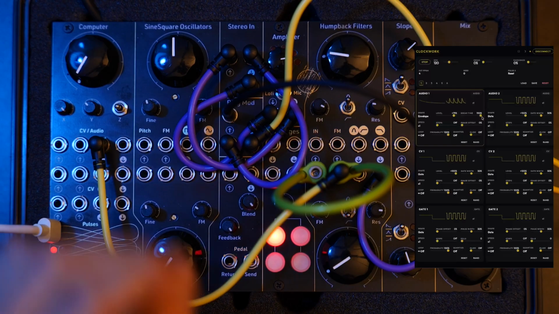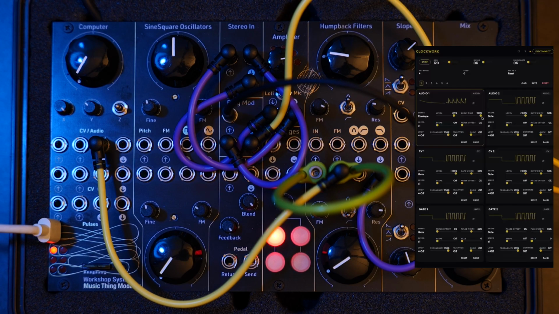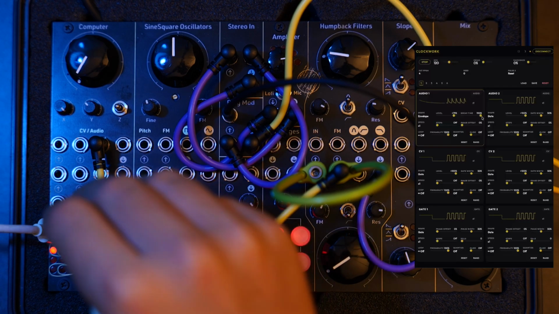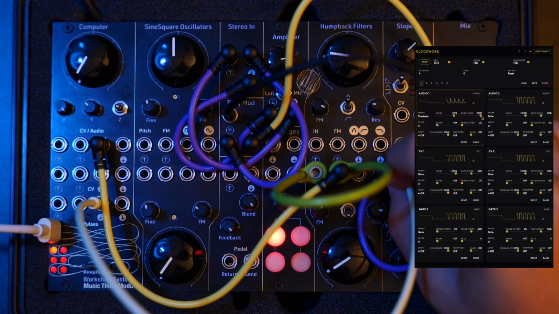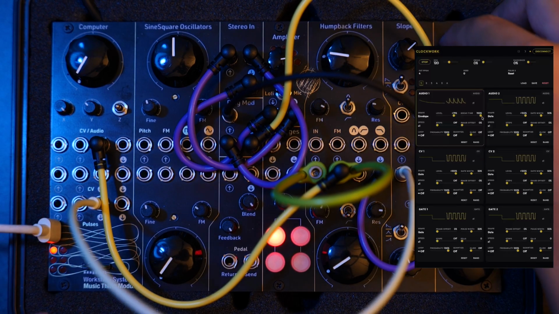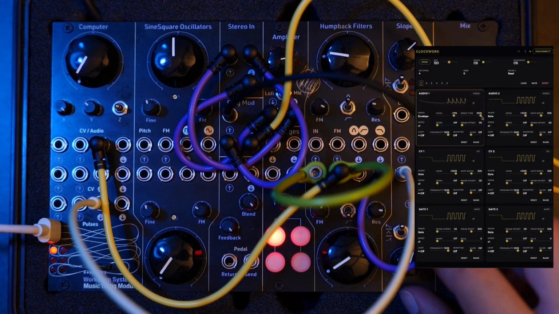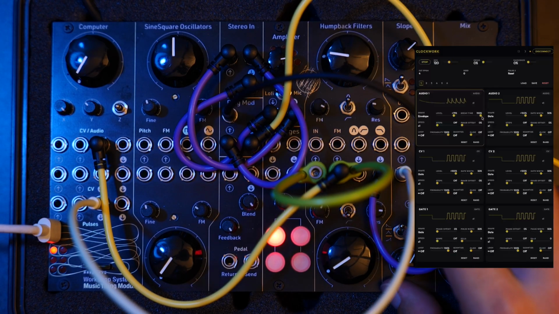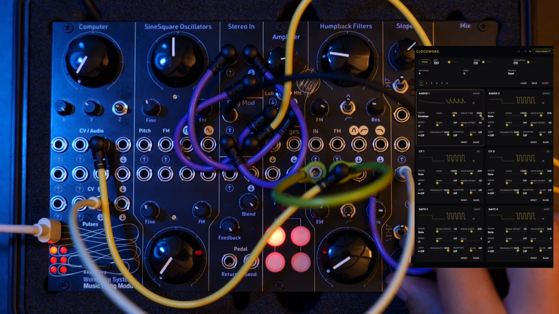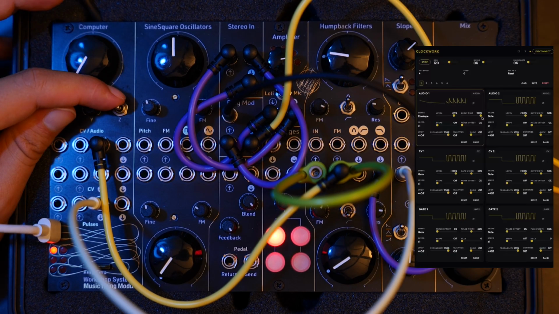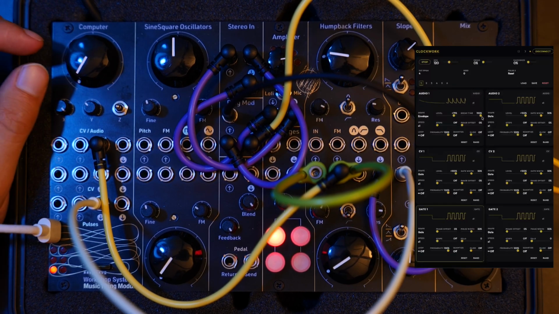Let's use our slopes and maybe one of the pulse output channels to trigger the slopes. This way we have got really nice straight control over our decay.